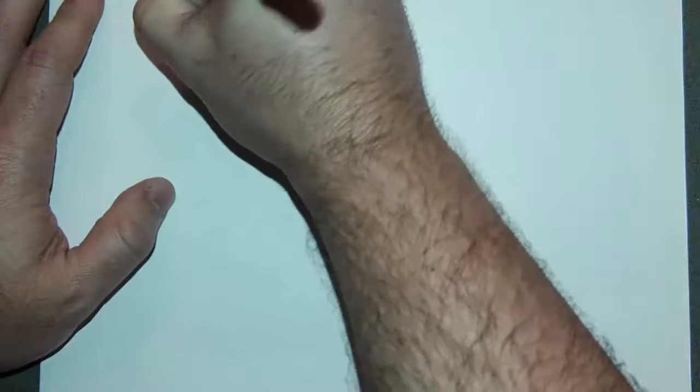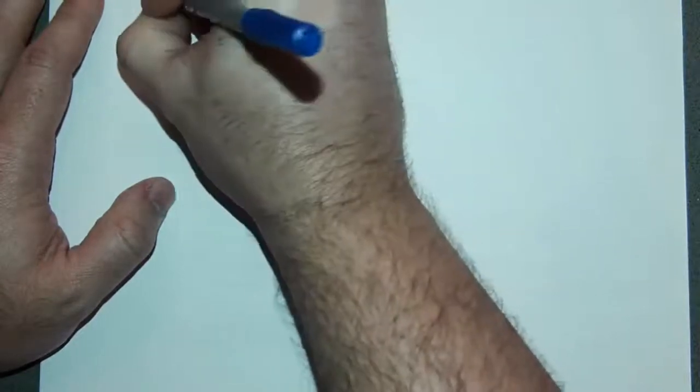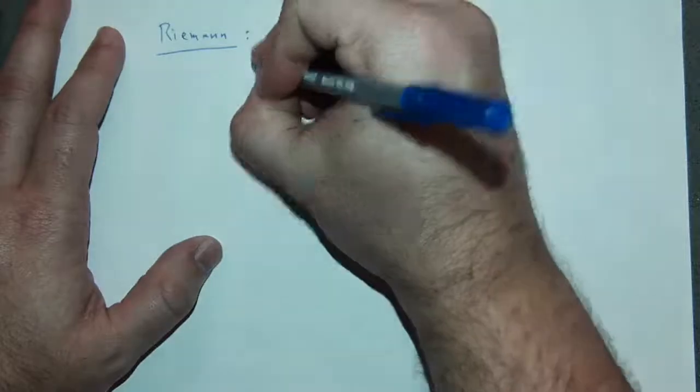Gauss basically had everything that was needed to figure out what was going on here. And Gauss had a student by the name of Riemann, who did most of the legwork in establishing everything needed as the foundation for what would ultimately be called Riemannian geometry.